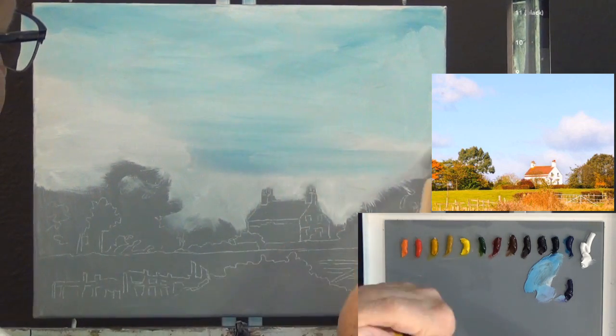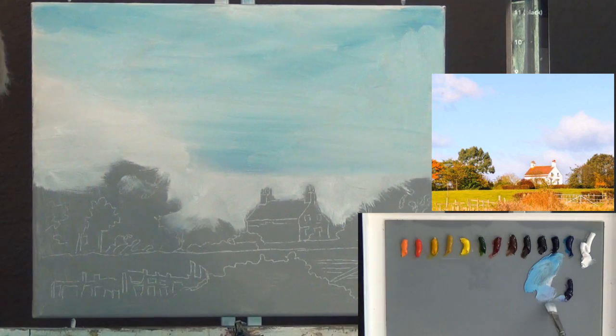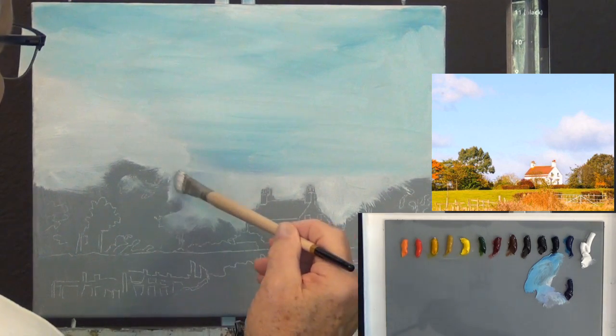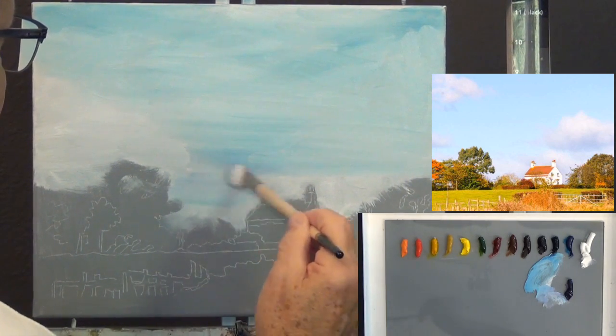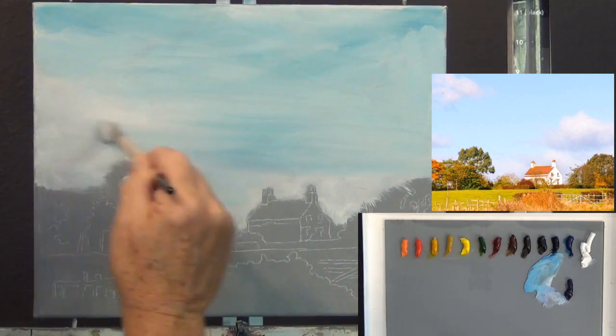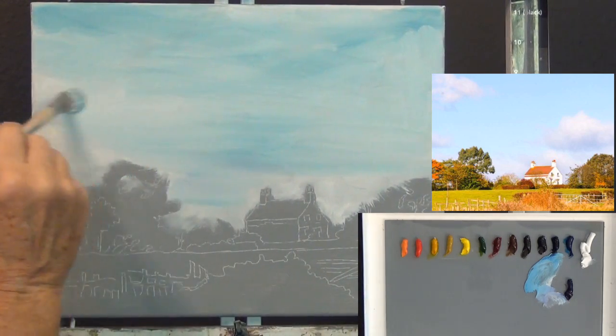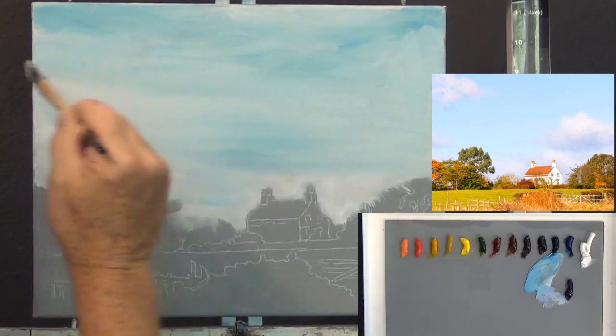Start at the bottom and go up. If you do that, you get a gradated color from here, and as you paint up, it gets lighter. So I start at the top with dark and come down and get some light here in the middle.